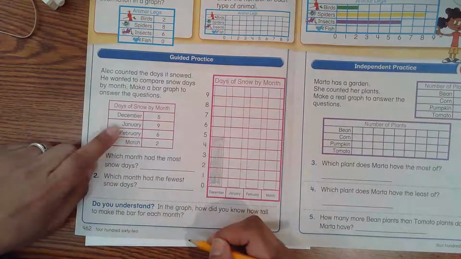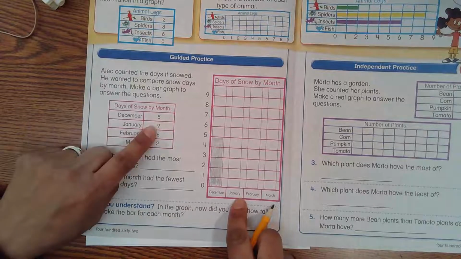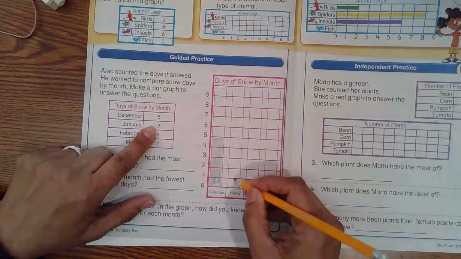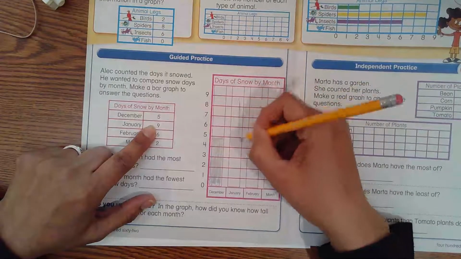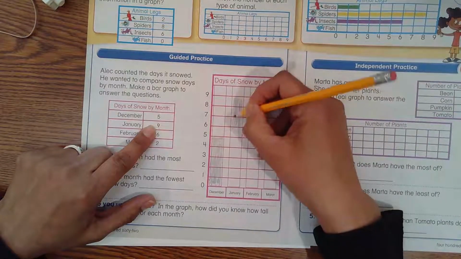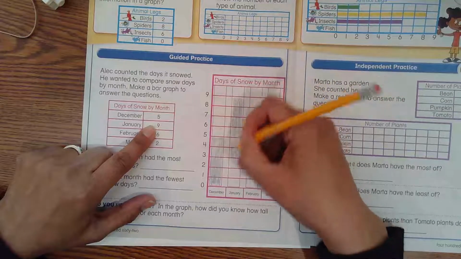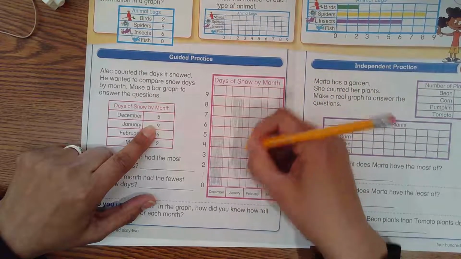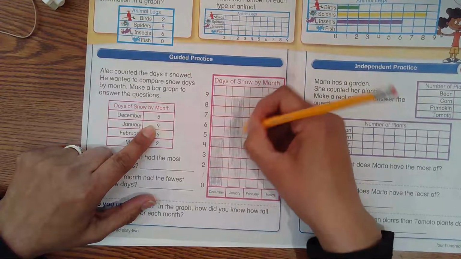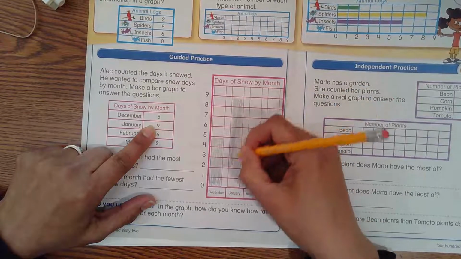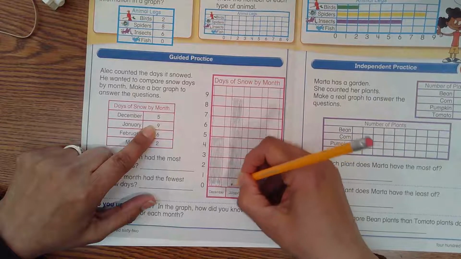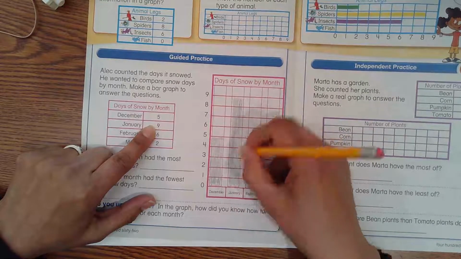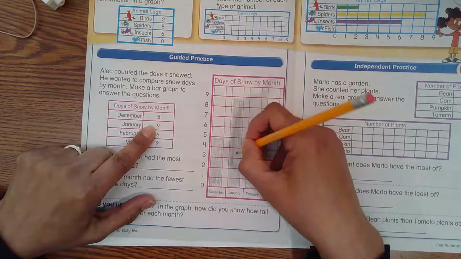All right, for January next month, it snowed 9 times, so I'm gonna go all the way to number 9. Yes, still here, and I'm gonna color or shade that bar or column to give me an idea how many times it snowed in January. So it snowed 9 days in January.